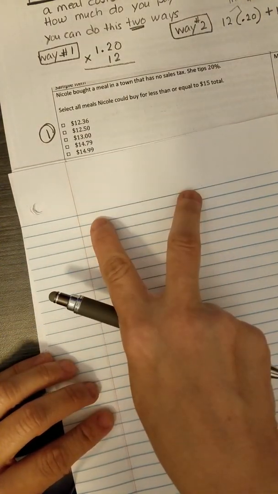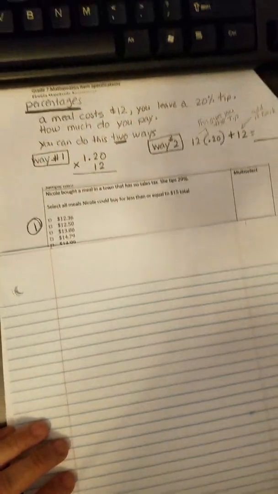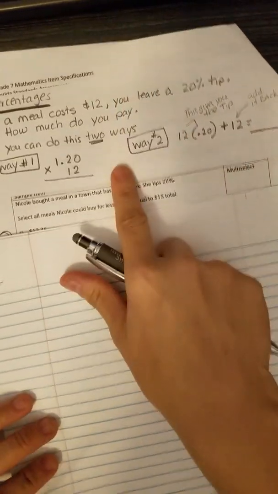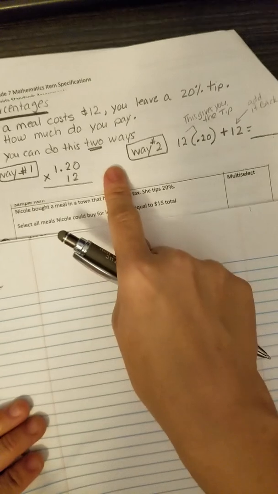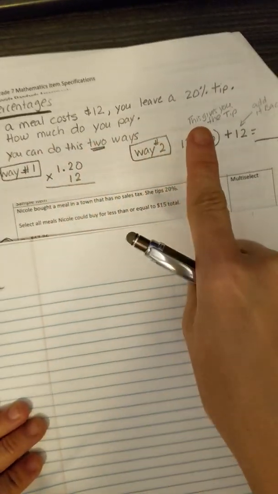There's two ways of doing it. You need to know both of them for the FSA. I have put it here. I want you to practice it. I want you to practice it when you go to the mall with your parents. I want you to practice it when you go to restaurants. I want you to practice this way.